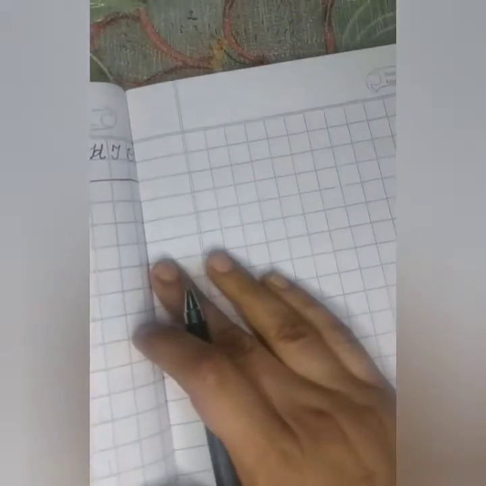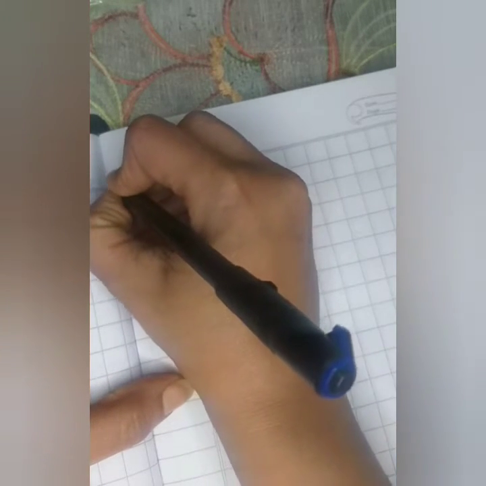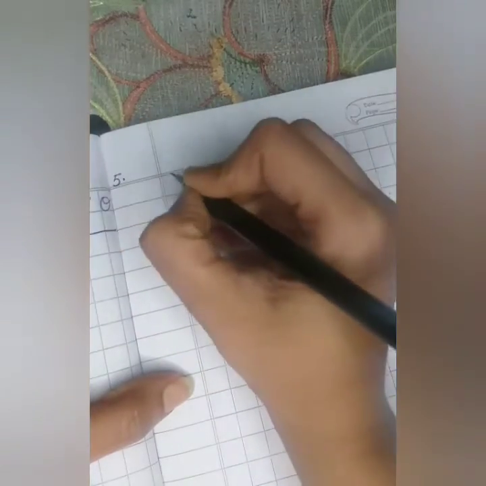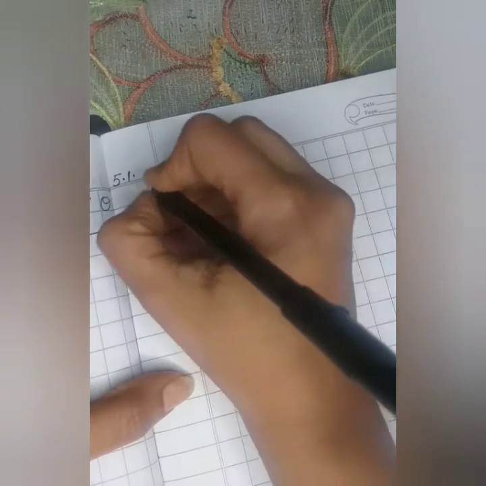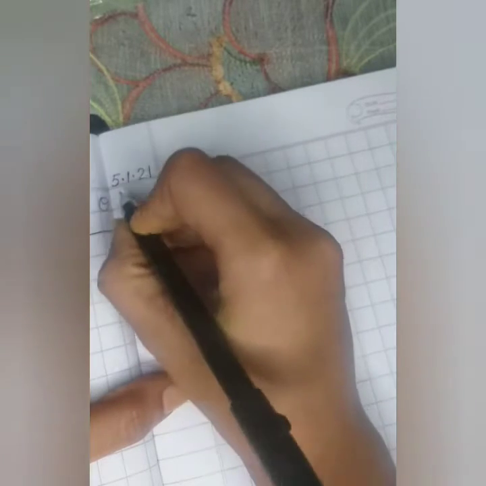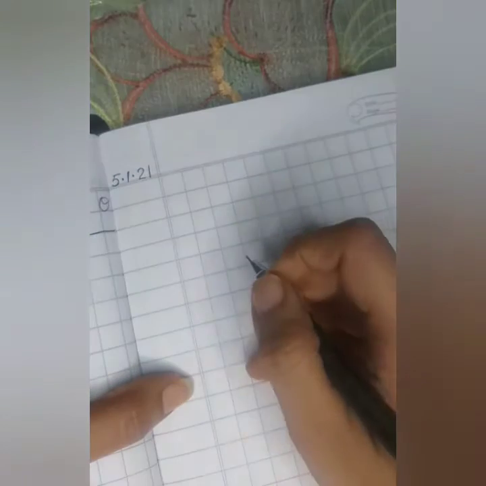Okay, children, you must be ready with your maths copy, number copy. So let's start. First, we will put the date. What is the date today? It's 5. Which month is going on? First month means January. And which year have we entered? 2021. So write 21. 5th January 2021.